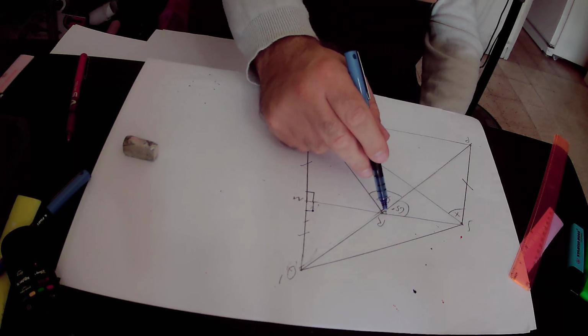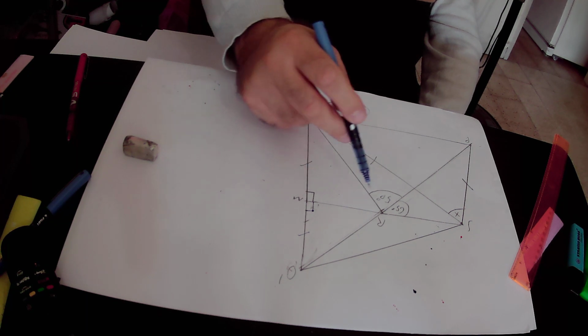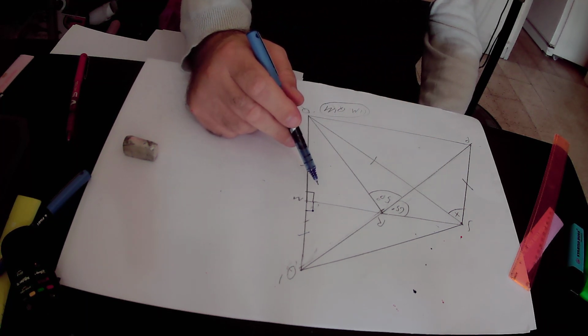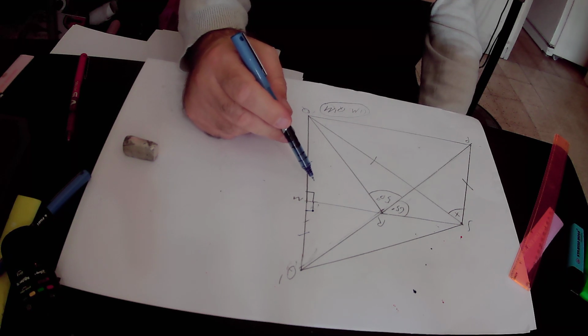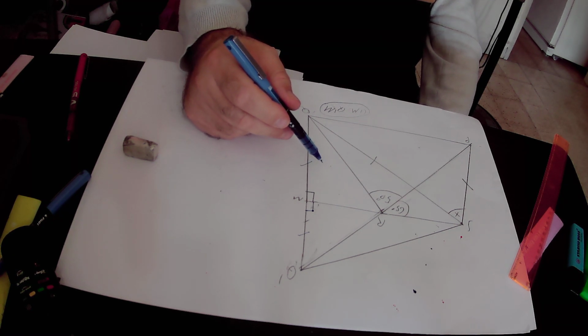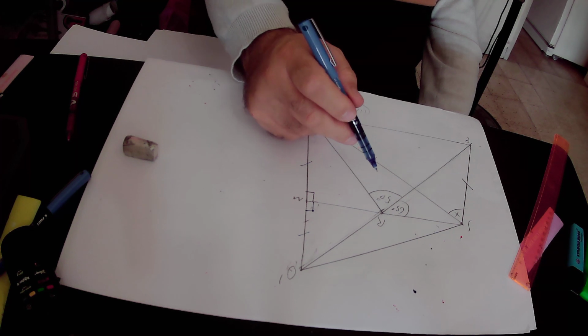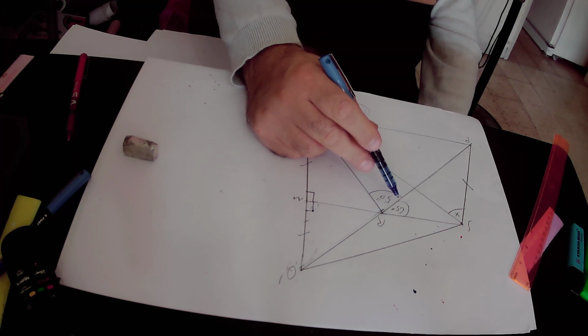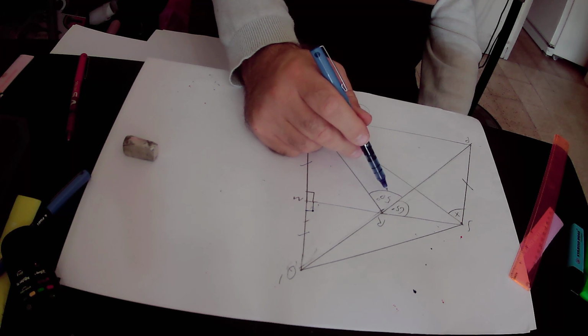Here we extended SR, so SM is a straight line, and we know that the sum of the angles on a straight line at any point is equal to 180 degrees. Therefore, at point R, the sum of the angles must be equal to 180 degrees.